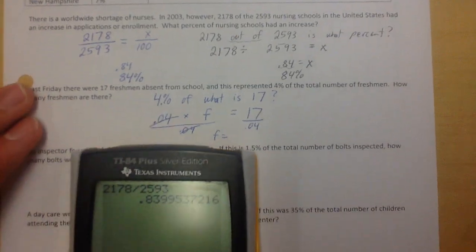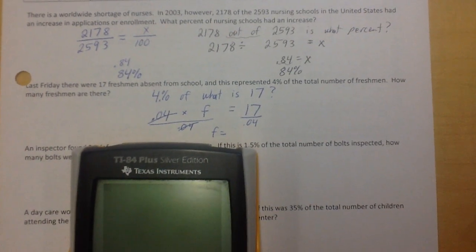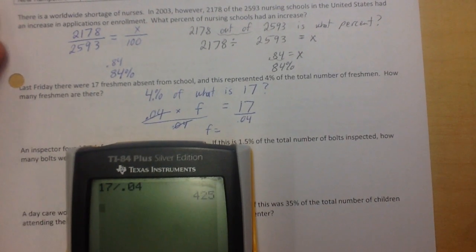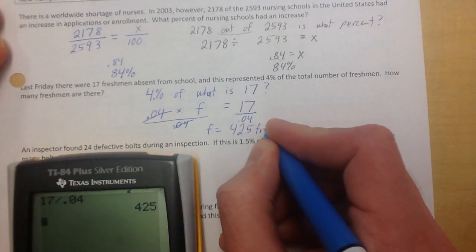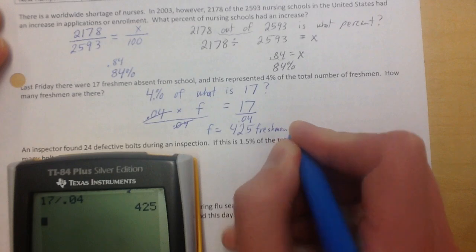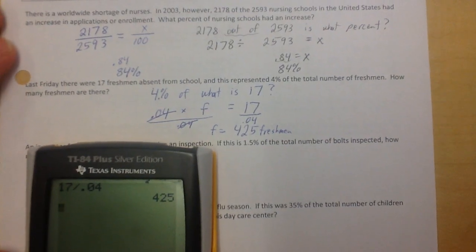And we just type it in the calculator. And this is what goes through my head. Doesn't have to be the way you do it. 425. There are 425 freshmen. I'm going to put that word in there just so we can put it in context. There are that many freshmen.